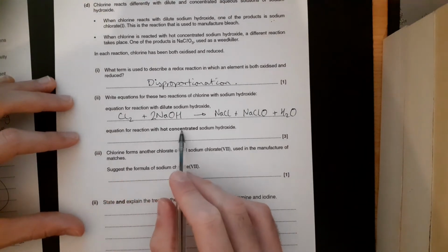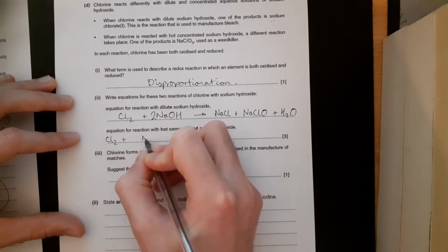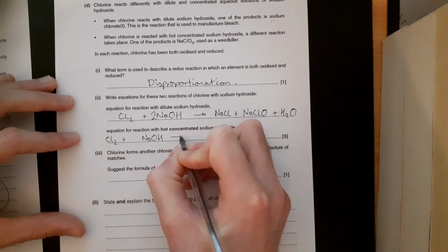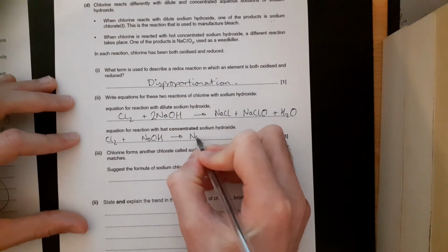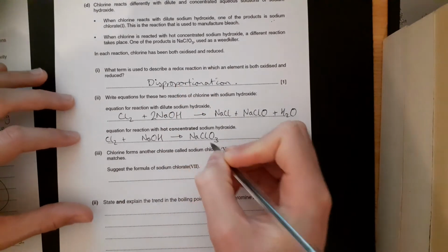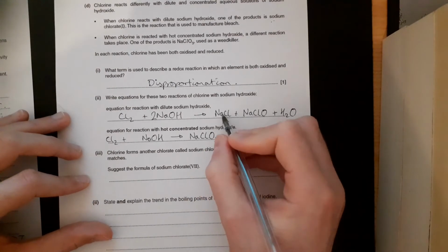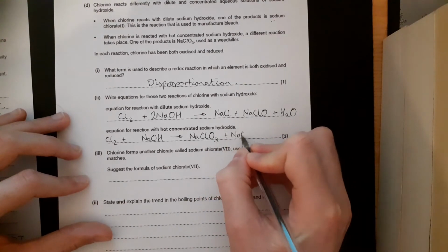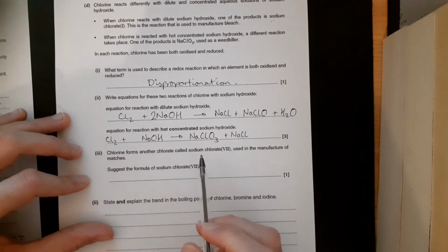If we're reacting it with hot and concentrated sodium hydroxide, so then it's still reacting with NaOH, but here we're going to make this NaClO3. That is going to be made in place of the NaClO. We're still going to make the NaCl, because we still need to have a disproportionation reaction.